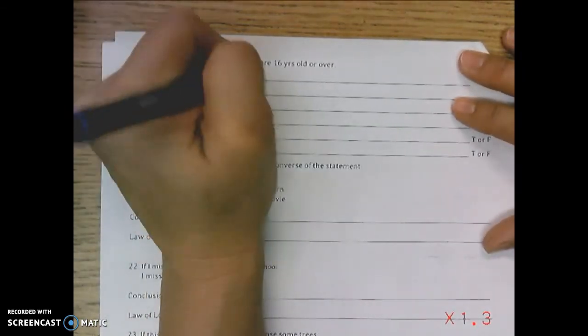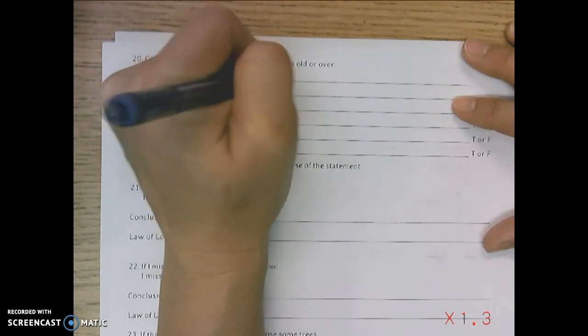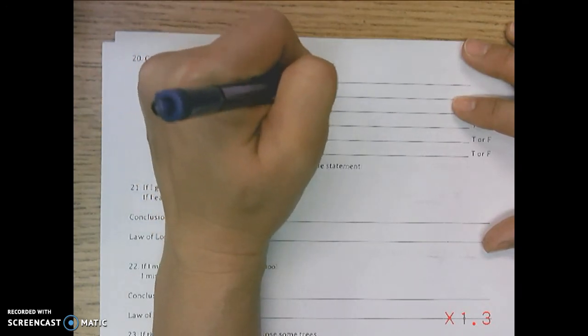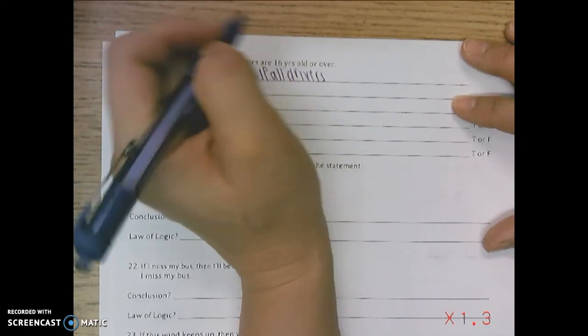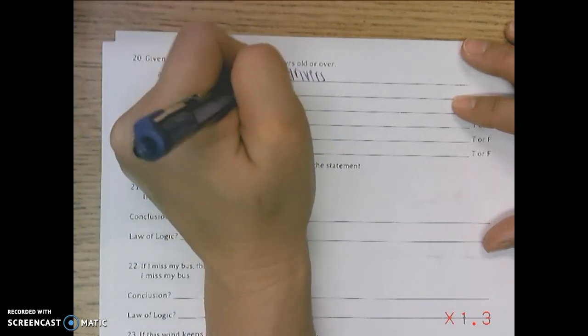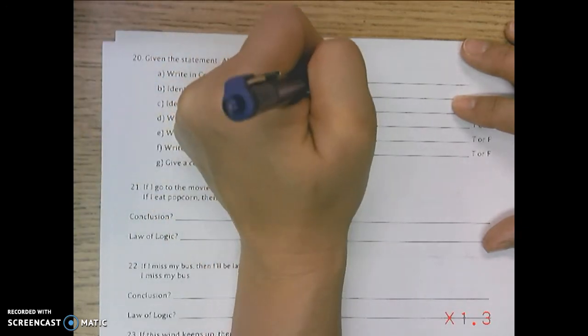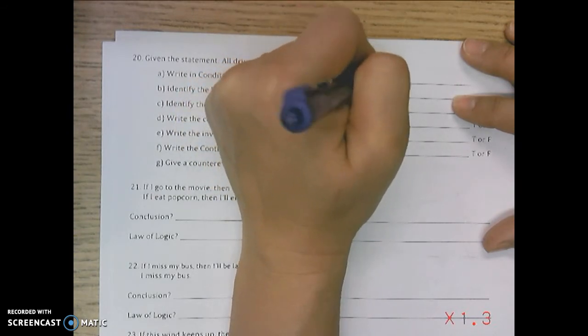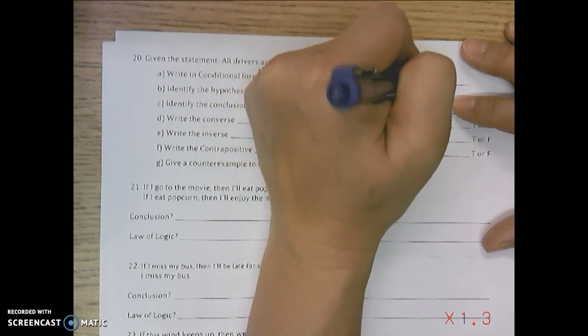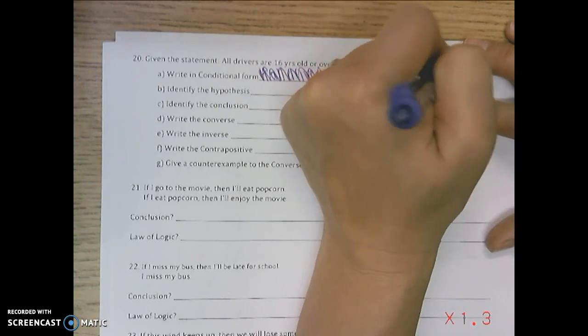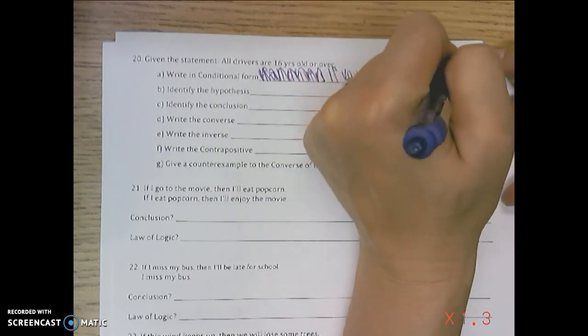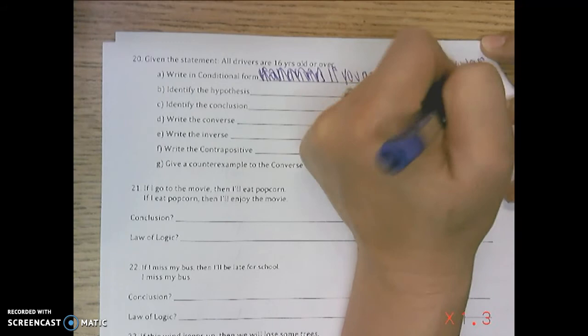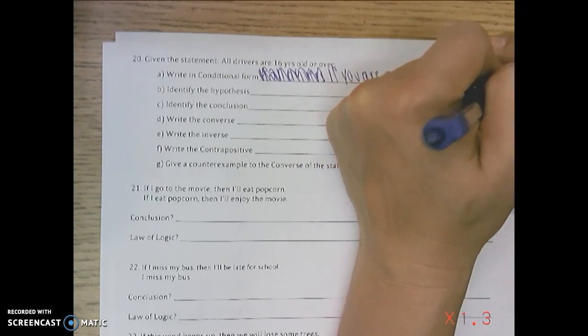So I'm going to say if all drivers are, I'm going to say if you are a driver, then you are over 16.